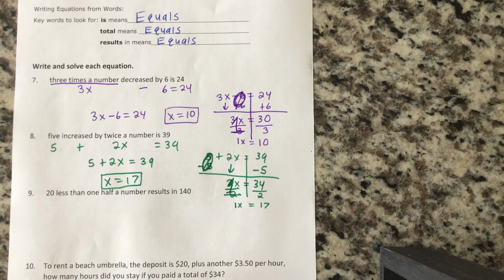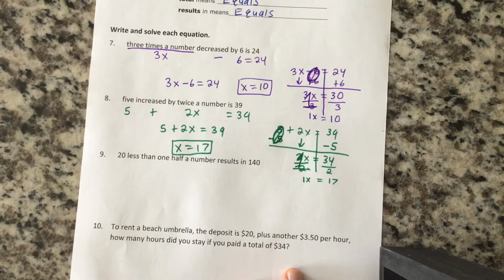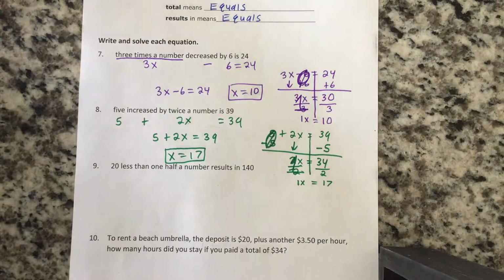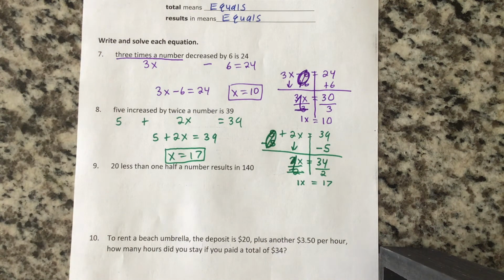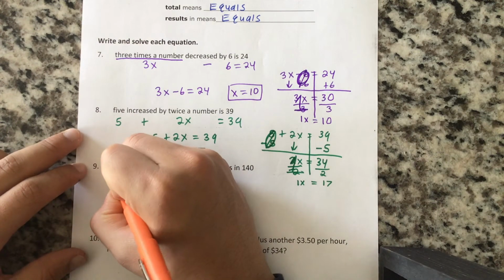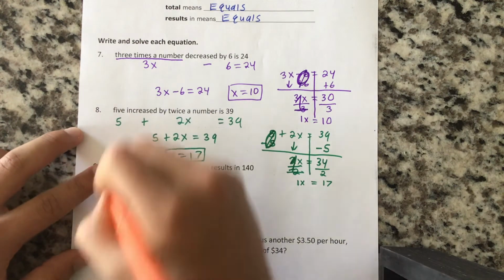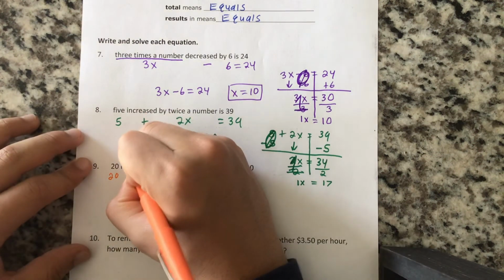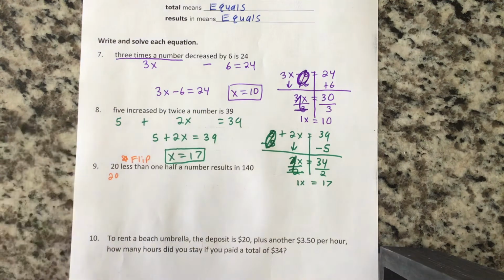Okay? 2 more to go. Number 9. Okay, so number 9, 20 less than 1/2 a number results in 140. There's a lot of fancy words there. So let's go one by one, right? So 20, right, that's 20. Less than, oh, less than, that's a key word. Let me put a little star by less than, because I know that tells me I have to flip. So let's keep that in mind for later.